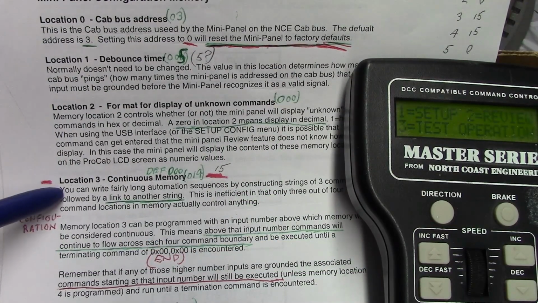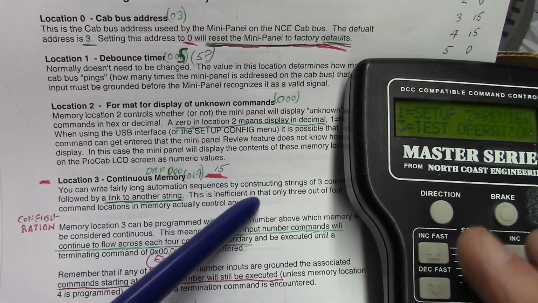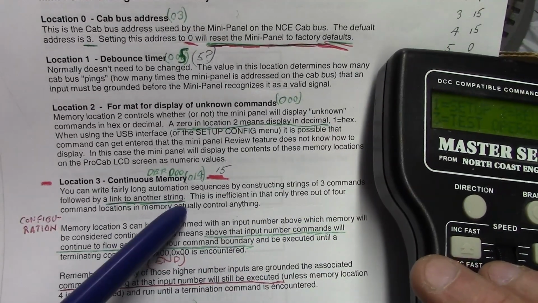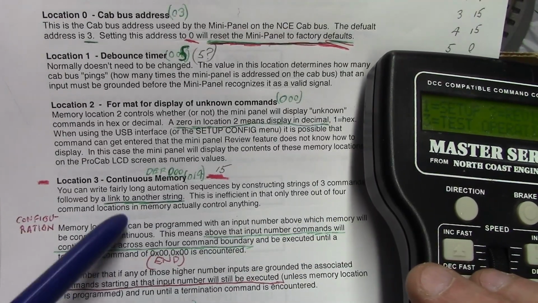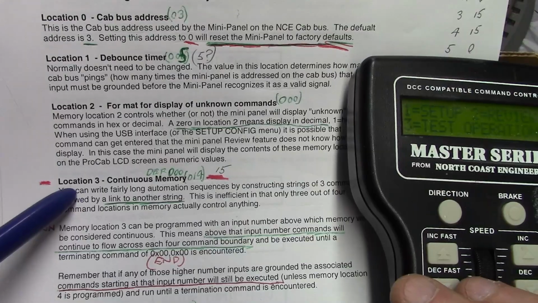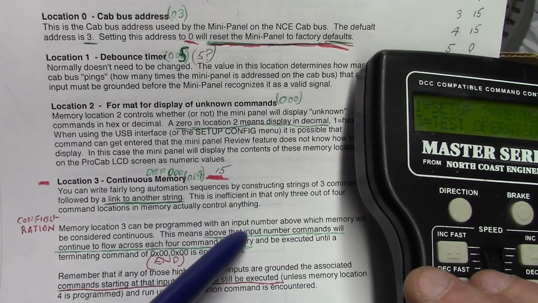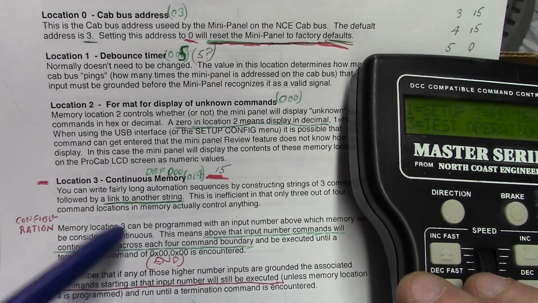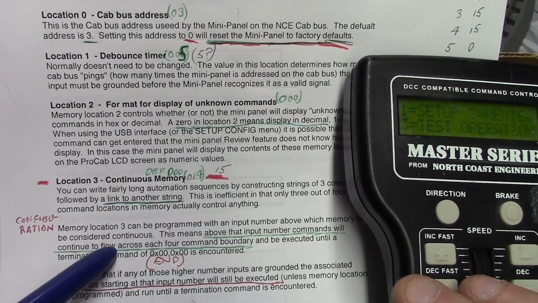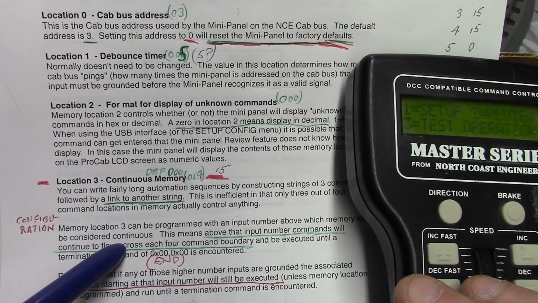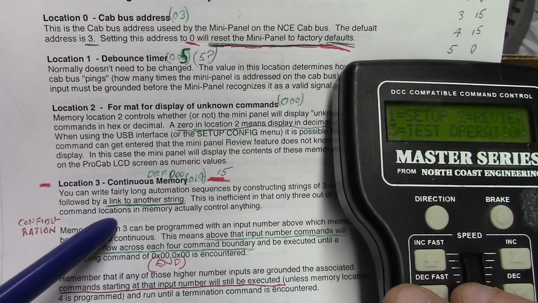And then going down here, continuous memory, this is important. It says you can write fairly long sequences by constructing strings of 3 commands followed by a link to another string. This is inefficient in that only 3 out of 4 command locations actually control anything. So, it says here, configuration memory 3 can be programmed with an input number above which memory will be considered continuous, and that's what we do. I think we've got it set here to be continuous 4 and above. That means inputs 1 through 3 could be push buttons, and then 4 and above would be operating. 4 through 30 would be operating memory.